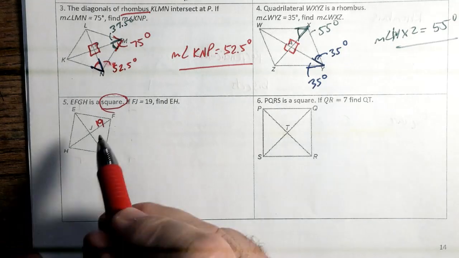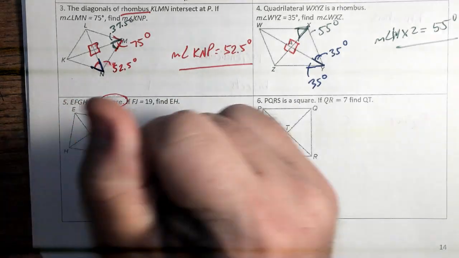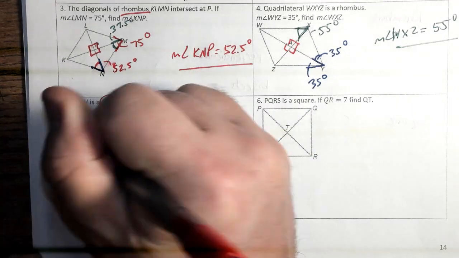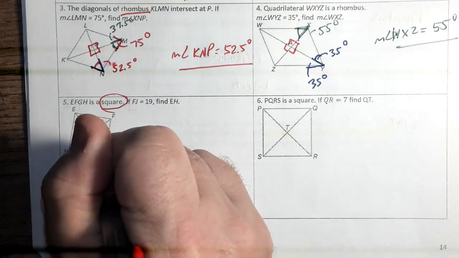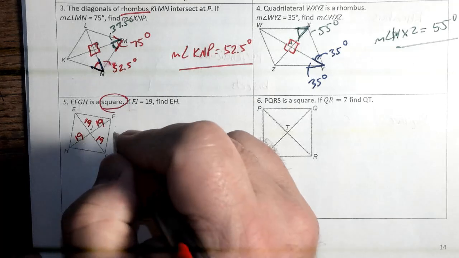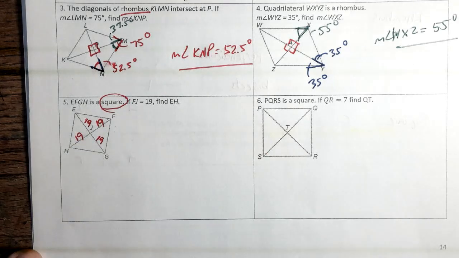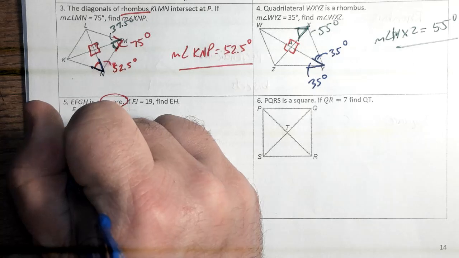So, I kept saying FG, it's FJ. FJ is 19. That makes this one 19 because they bisect. They're also congruent, so that makes this one 19 and this one 19. So let's see, I'm going to change colors, but we have 90-degree angles.